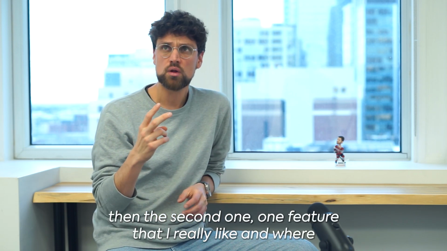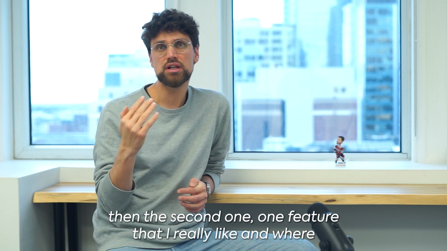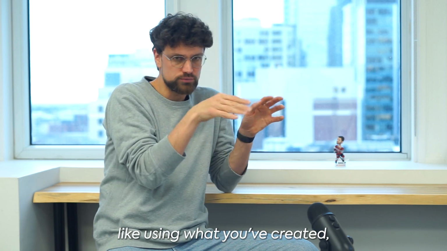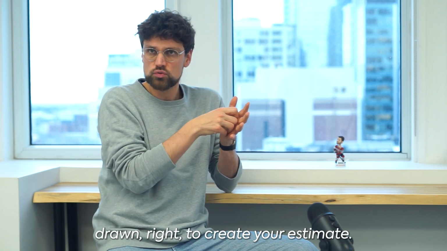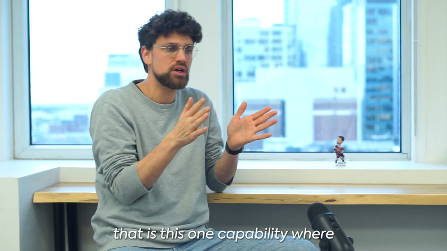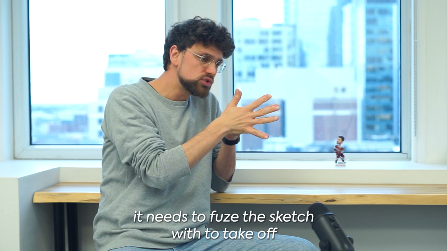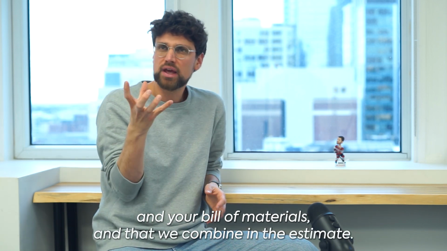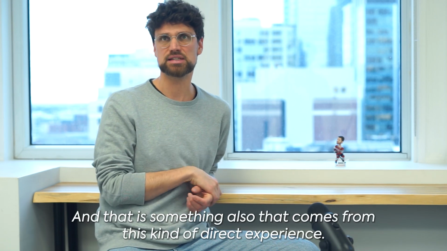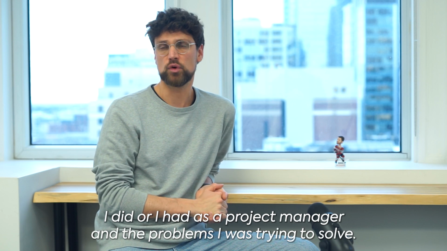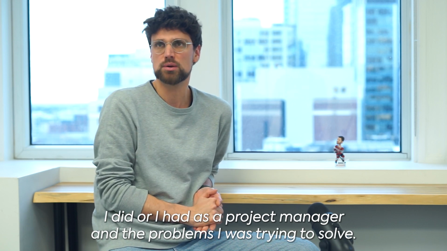Then the second feature that I really like, and where I think we are in the early stages but expanding on it, is using what you've created and drawn to create your estimate. It needs to fuse the sketch with the takeoff and your bill of materials, and that we combine in the estimate. That comes from the direct experience I had as a project manager and the problems I was trying to solve.